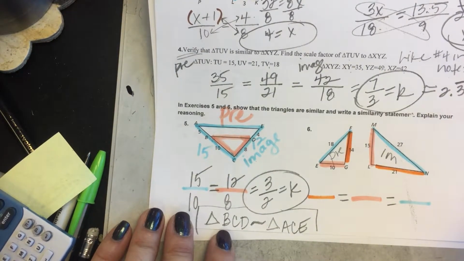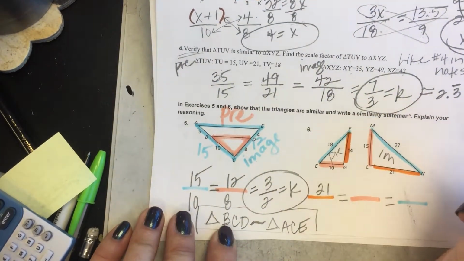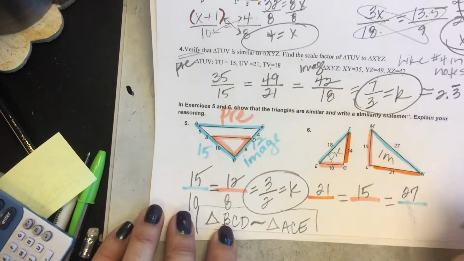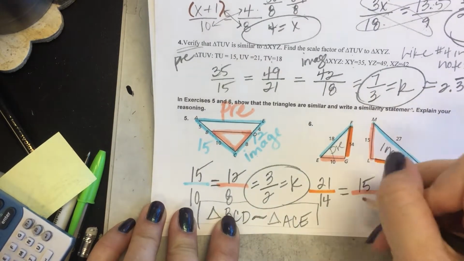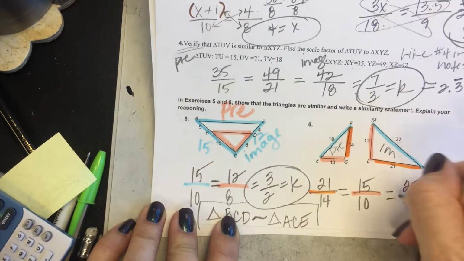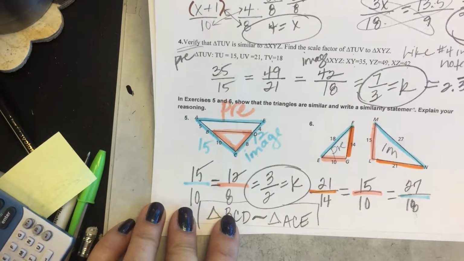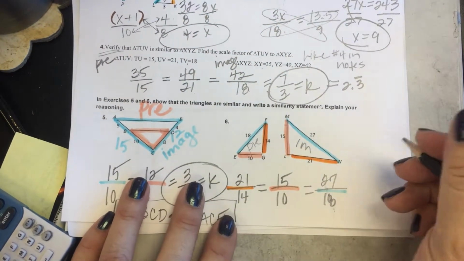Now coming over here for number 6, I've got all my color coding done, my image length. Image, orange 21, peach 15, blue 27, and then corresponding underneath here, orange goes with the 14, the peach was the 10, and then the 27 goes with the 18. And are these all 3/2 as well? Yeah, every one of these reduces to 3/2.